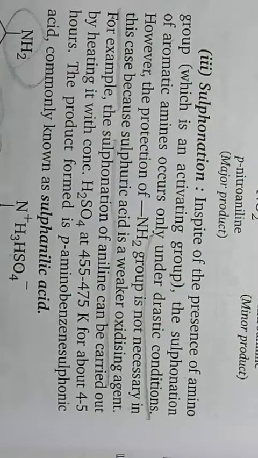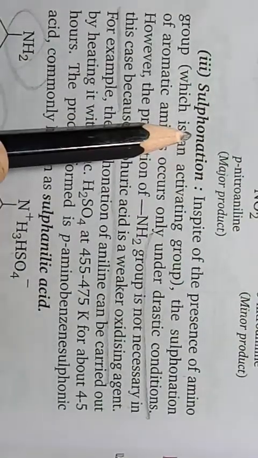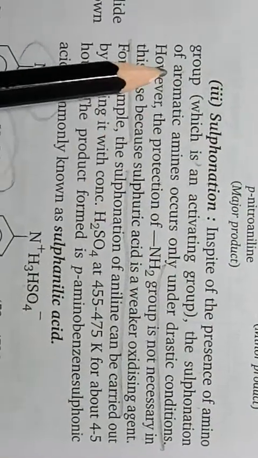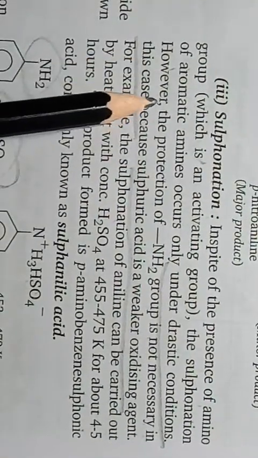Okay students, next is sulfonation. In sulfonation, protection of the amino group is not required, but drastic conditions are required.